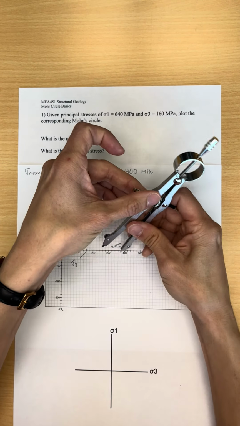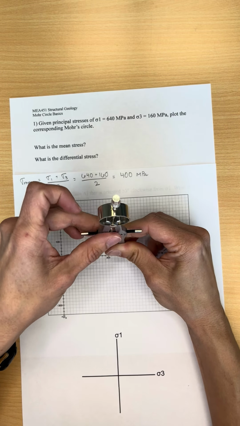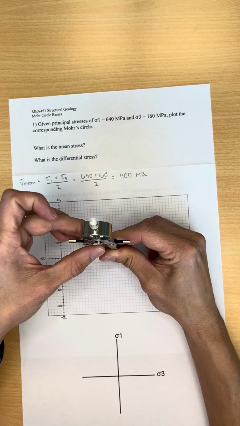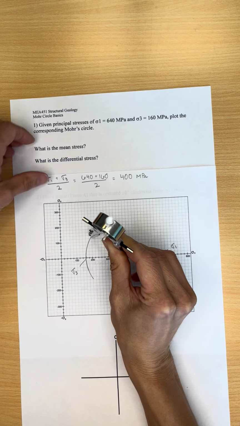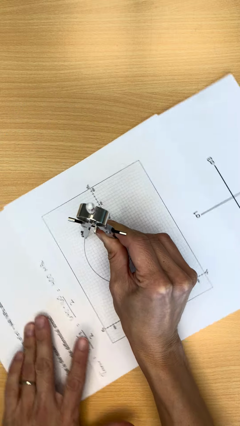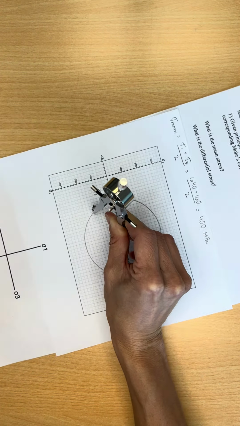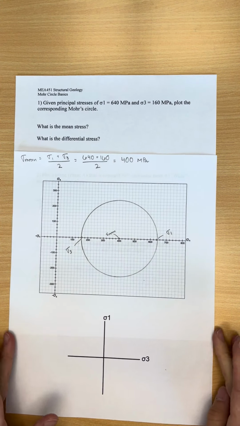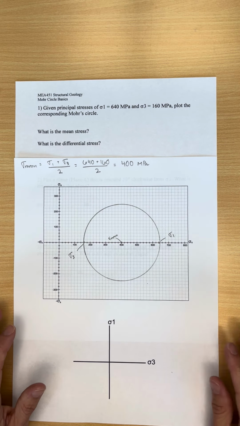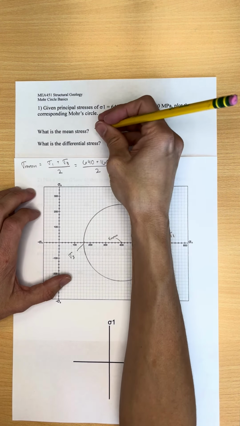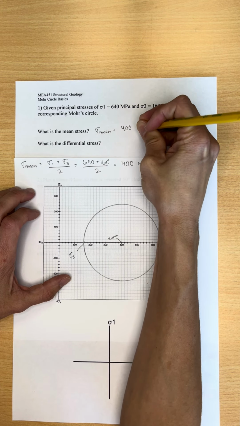Now I'm going to grab my drafting compass and go ahead and get this set up. Put my needle right on the center of the circle there. Adjust my compass so it reaches out to the edge, and draw it in. So there we go. I have now drawn the corresponding Mohr circle to those principal stresses. I have already determined my mean stress here, which equals 400 megapascals.